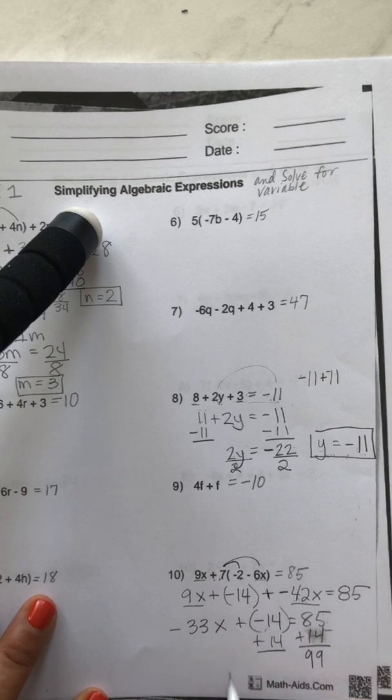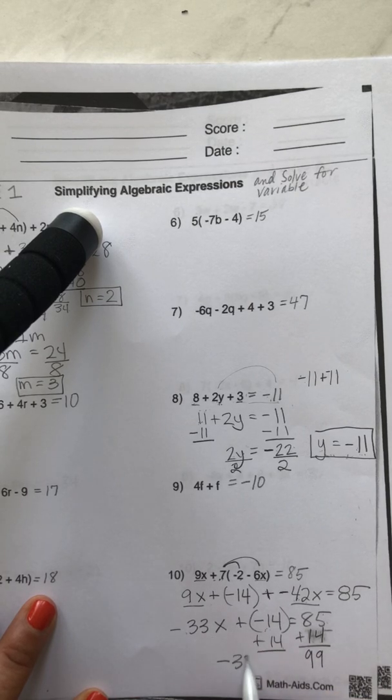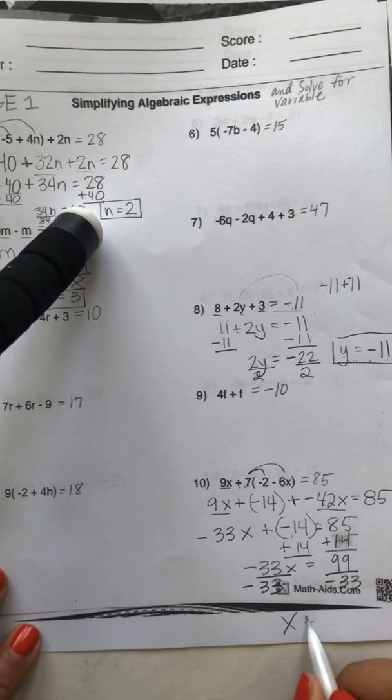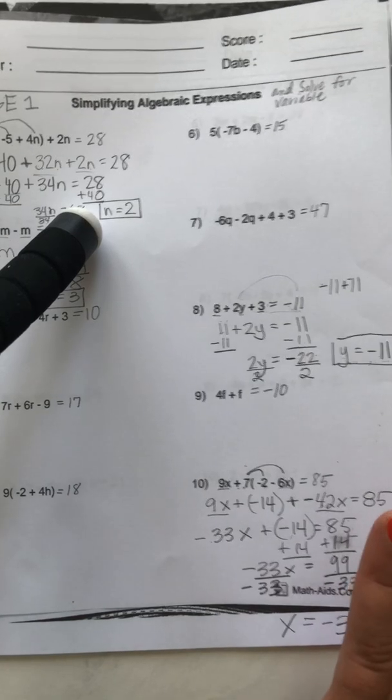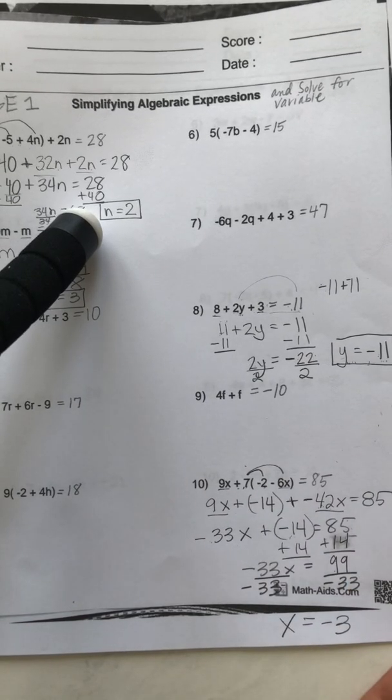This crossed itself out, and so I have this still. Negative 33x equals 99. Divide this by negative 33. Divide this by negative 33. And my answer is 99 divided by negative 33. So x equals negative 3. So then if I plug that number in, I should get 85 on this side and 85 on this side. So let's do that just to make sure I am right.